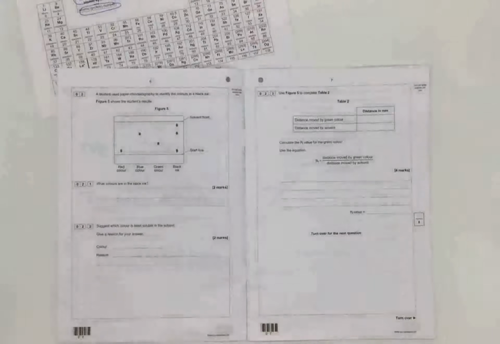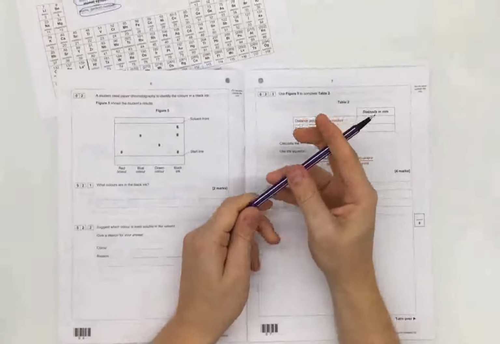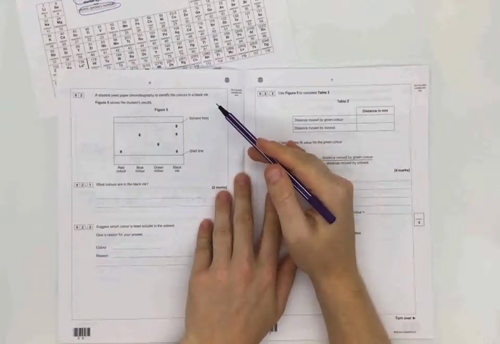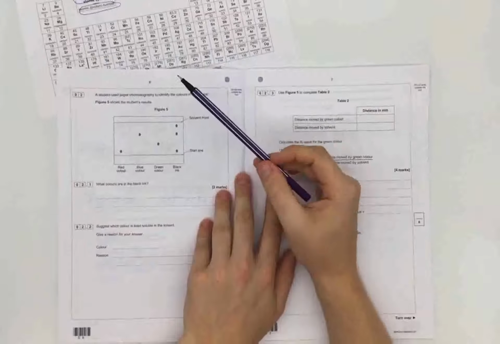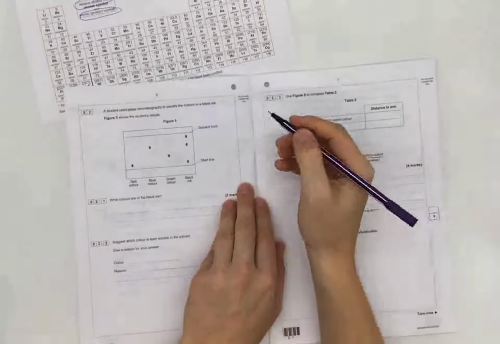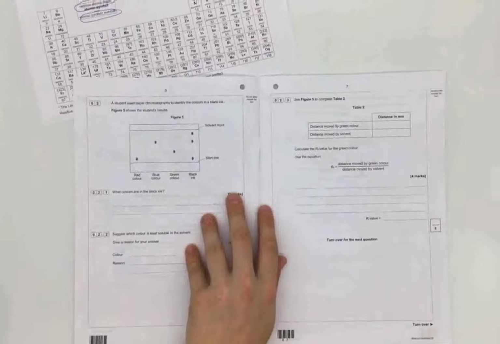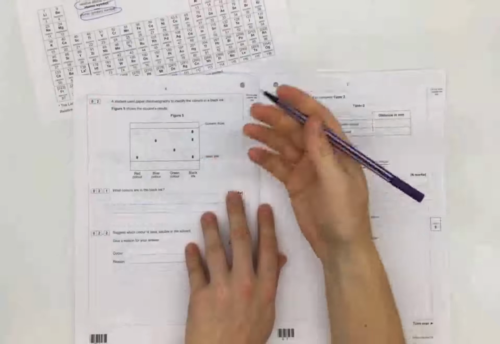Question 2, so we're now on chromatography, which is part of the chemical analysis unit. Okay, a student used paper chromatography to identify the colours in black ink. Figure 5 shows the student's results. Okay, what colours are in black ink? So the first thing to remember in chromatography is that dots which get to the same height and the same solvent we decide are the same substance.